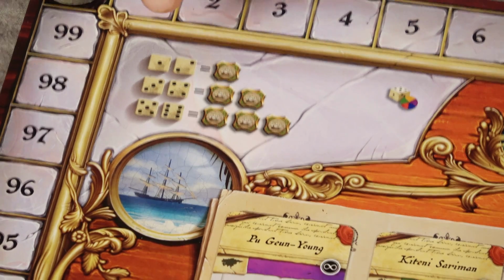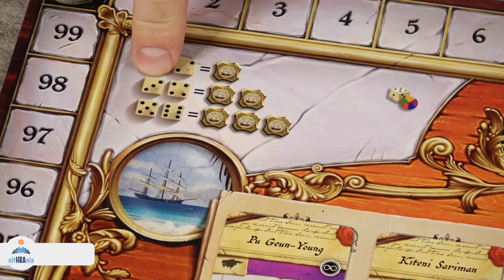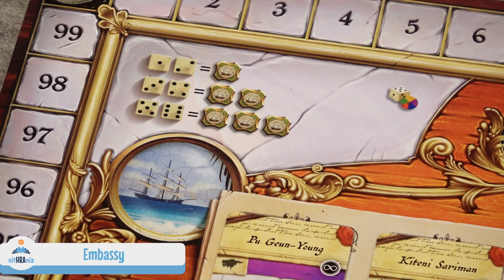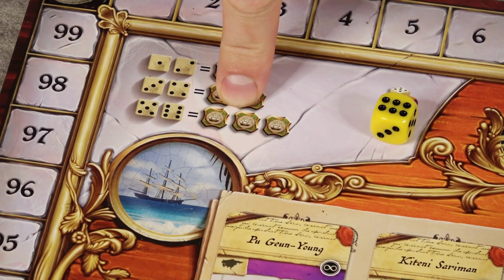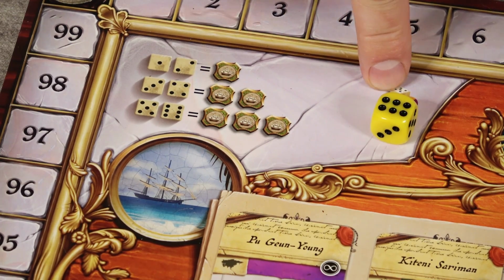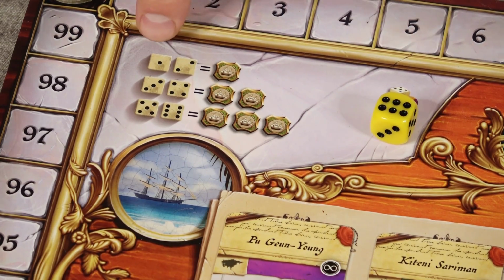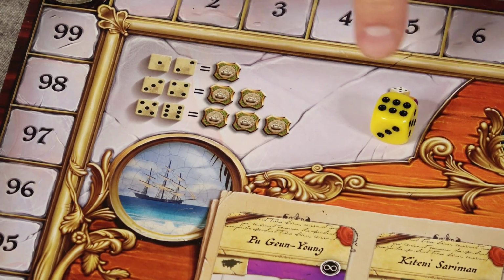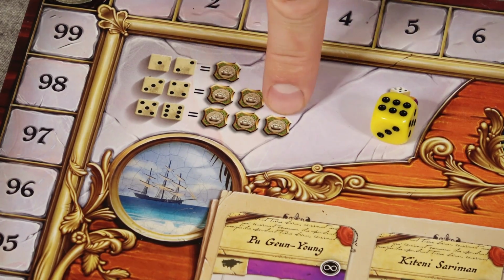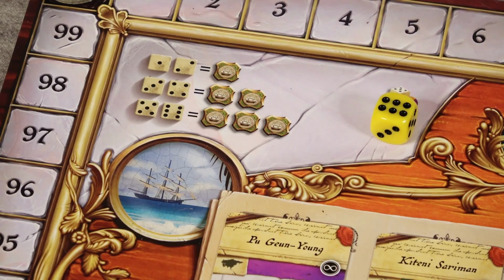The first action is the embassy action, located in the top left corner of the game board. When you take this action, you gain a certain amount of expedition tokens based on the value of the die you have used for the action. Values 1 or 2 give you 1 token, value 6 would give you 3 tokens. The color of the die is irrelevant.